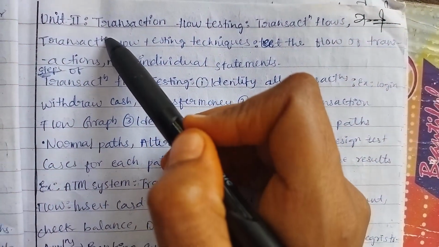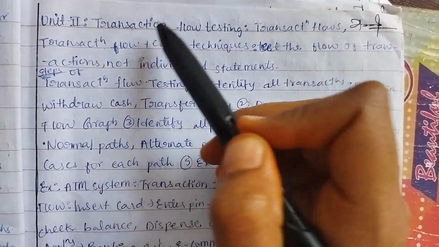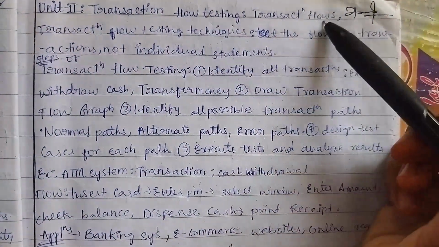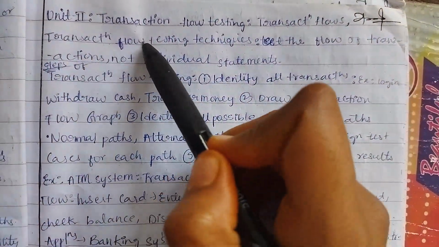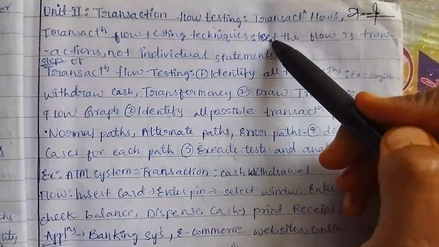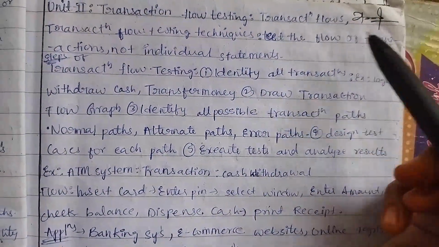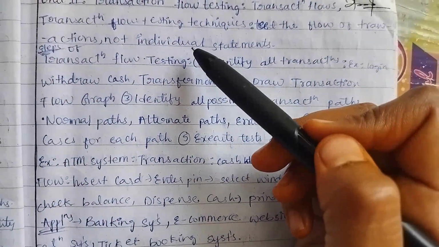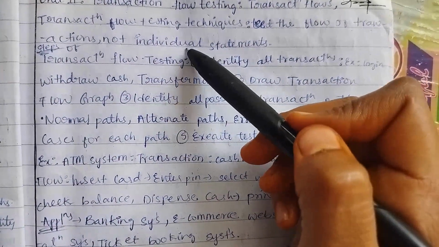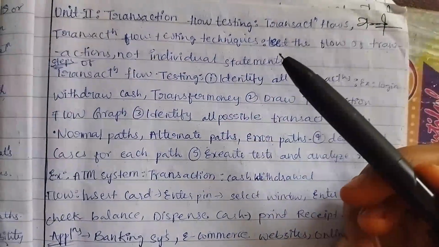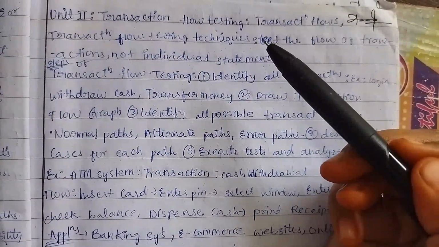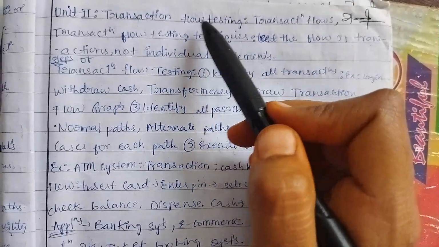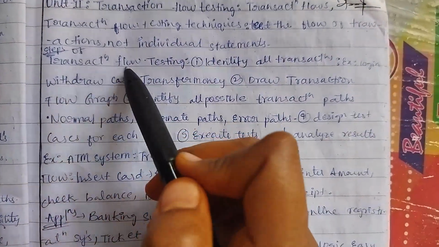This is the second unit of the STM subject, transaction flow testing. It includes transaction flows and transaction flow testing techniques. The flow of transactions is what matters, not individual statements. Transaction-related concepts are included in the transaction flow testing chapter. Steps of a transaction flow.